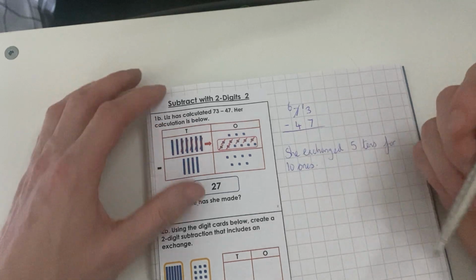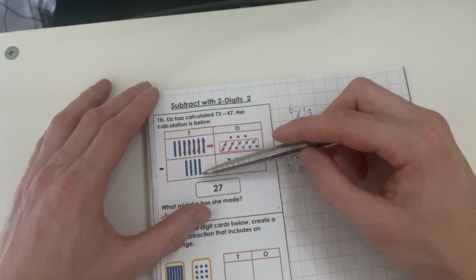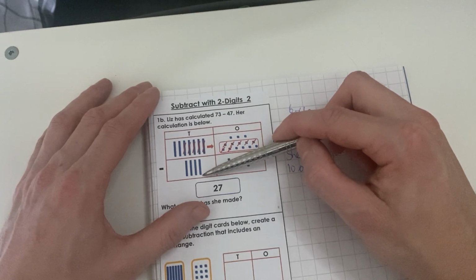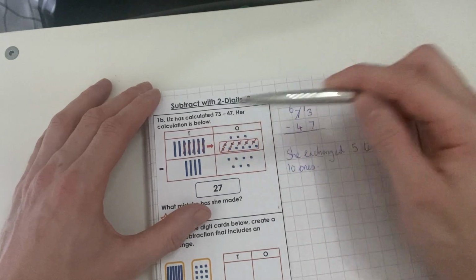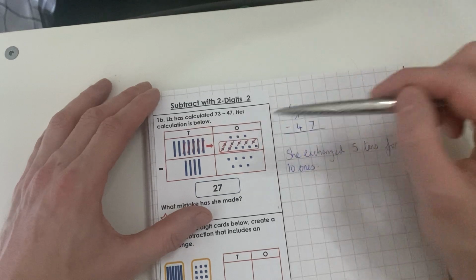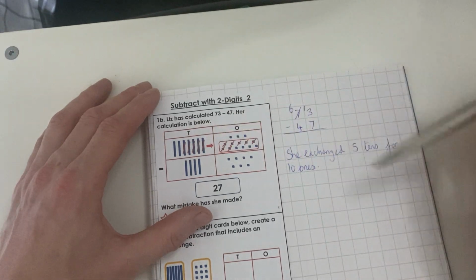But this has caused other mistakes. For example, here she's done 2 take away 4 equals 2. Well, we know that 2 take away 4 cannot be right, because this number has to be bigger than that number. But that was the first mistake she made. She exchanged 5 tens for 10 ones, which is not allowed. You can only exchange 1 ten for 10 ones.